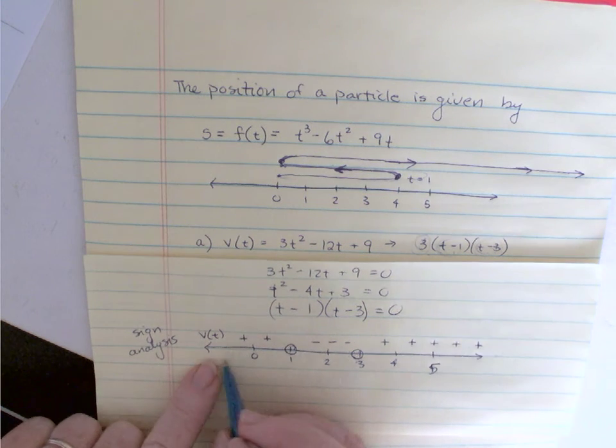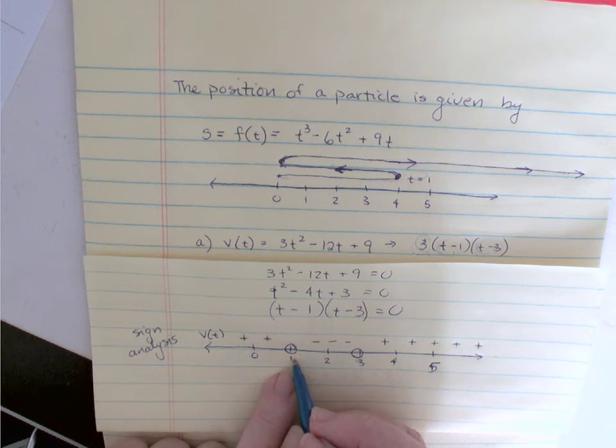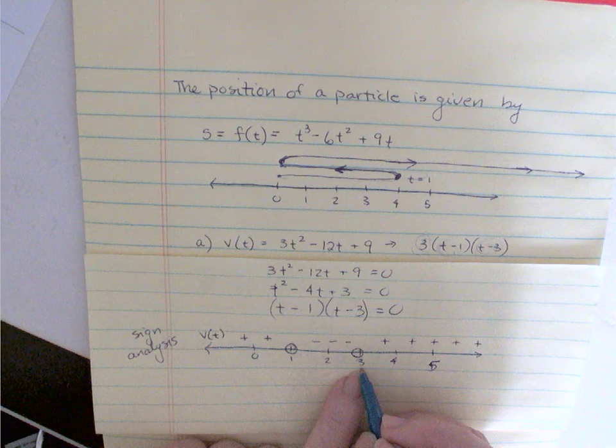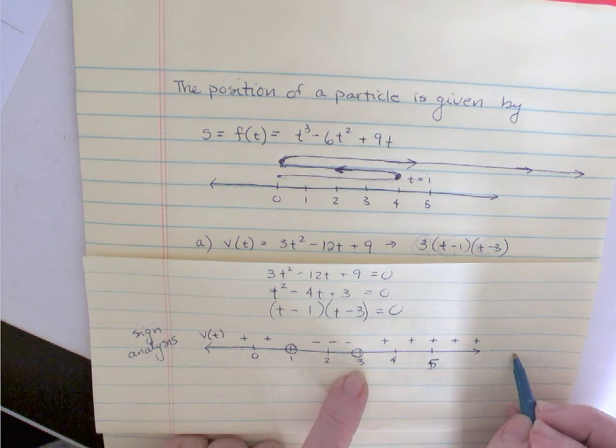What I know is that the particle moves right until t is equal to 1, and then it moves left until t is equal to 3, and then it moves right forever after.